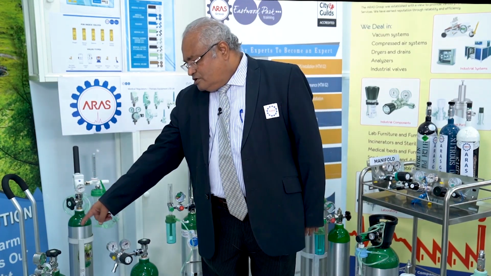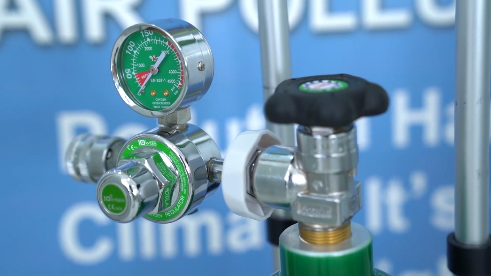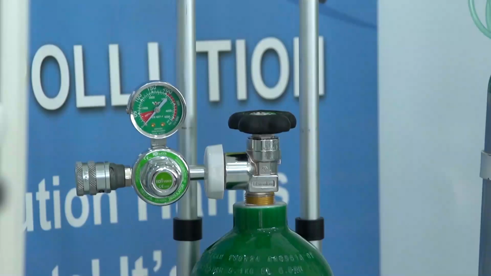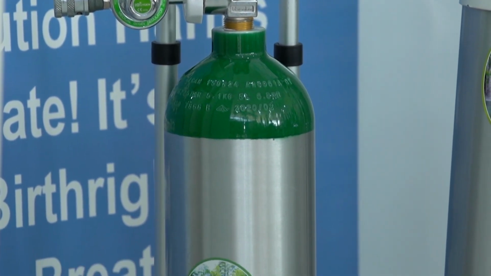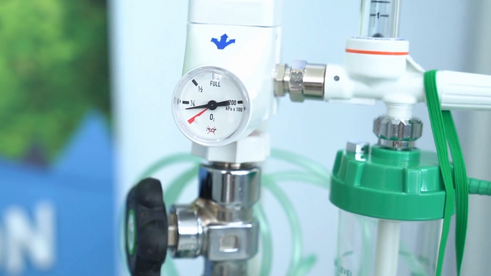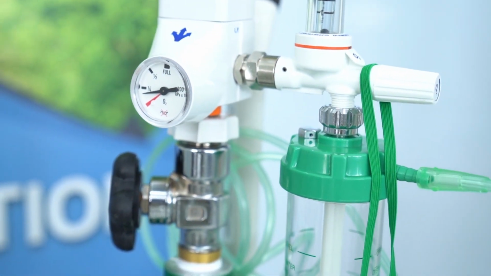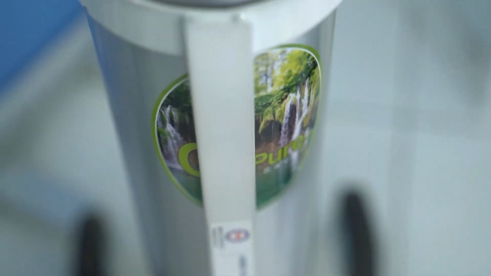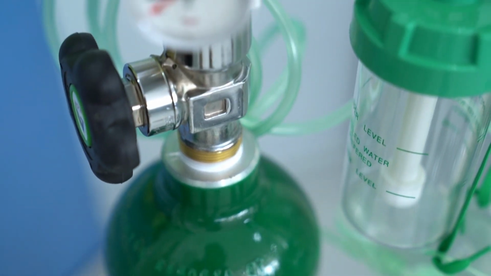One is oxygen, which we are actually using. We are talking about the bullnose with the Schrader valve, which you can use for the machine as well as for the patient. The second one is a single stage regulator. This regulator you can use for flow meters, and also for the nebulizer and face mask. That is the second one.